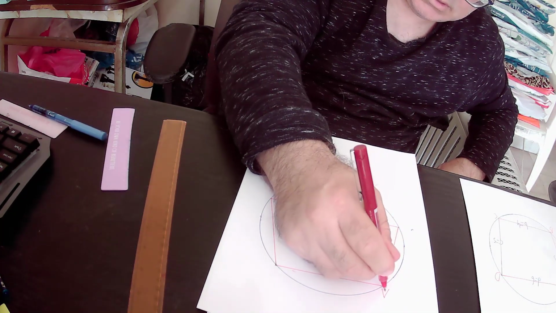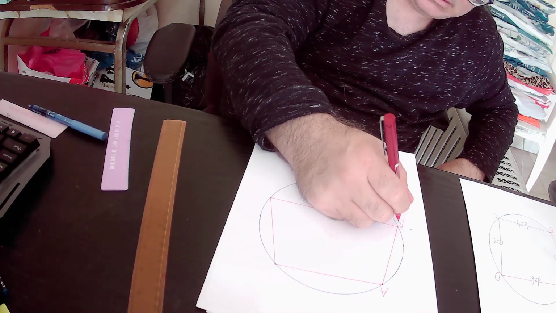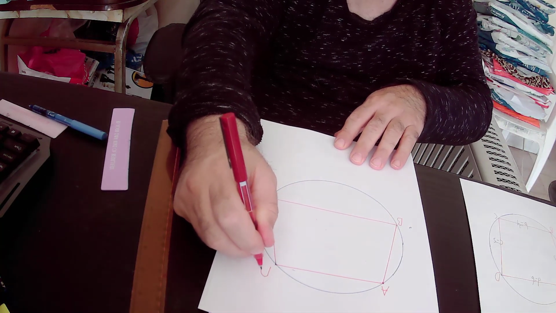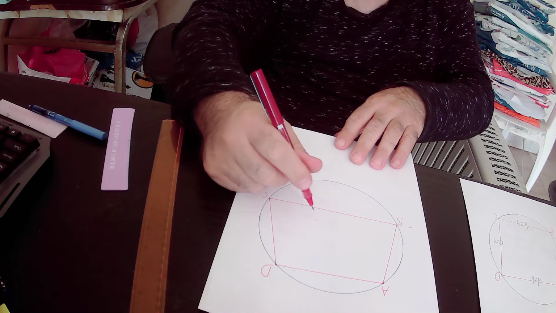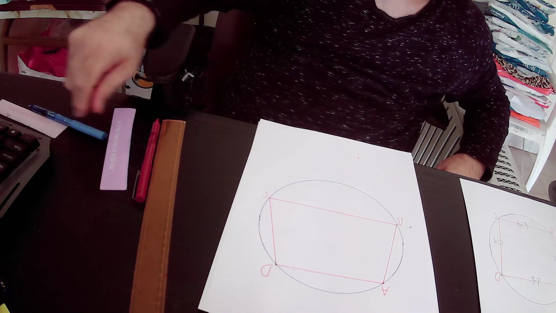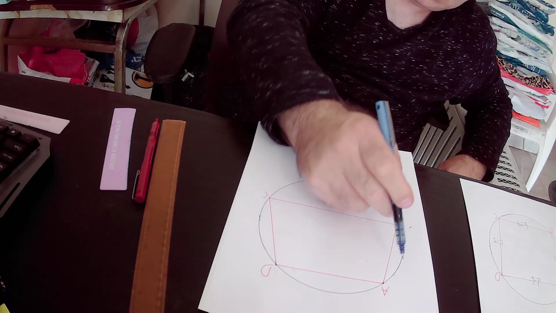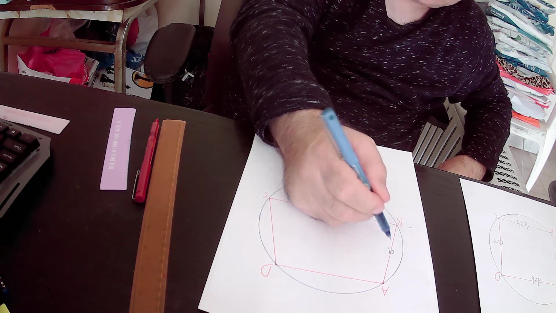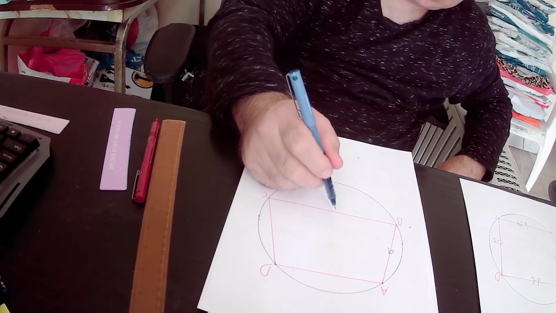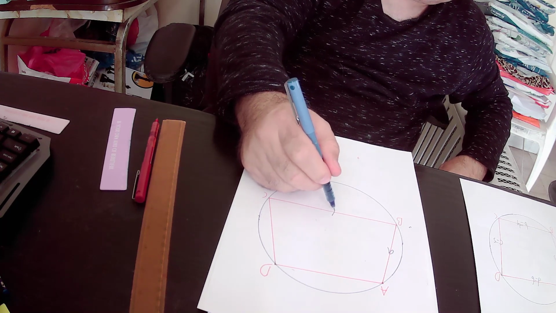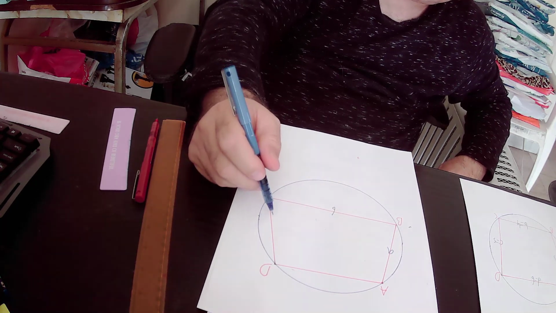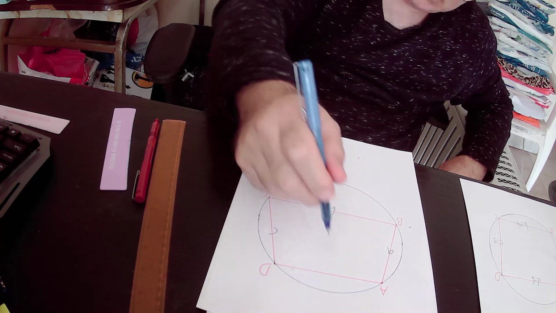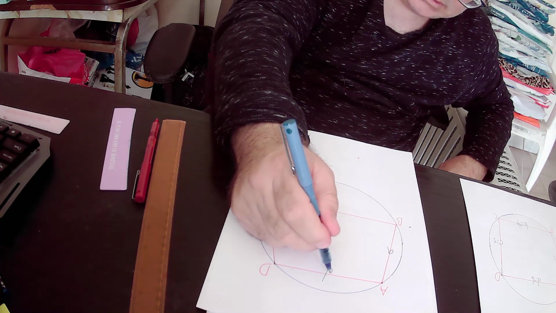So this is quadrilateral ABCD, and this quadrilateral is described by this blue circle, and we also know that side AB equals A units in its size, side BC equals B units in its size, side CD equals C units in its size, and side AD equals D units in its size.